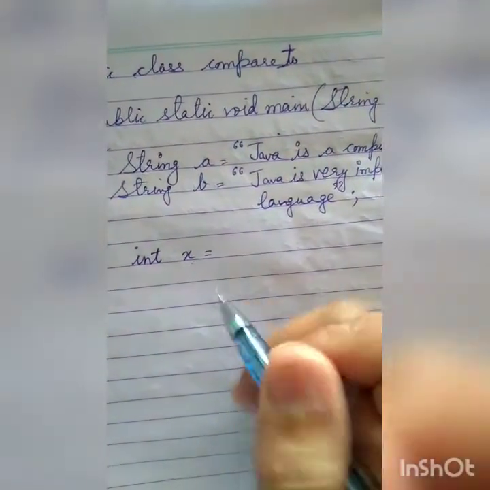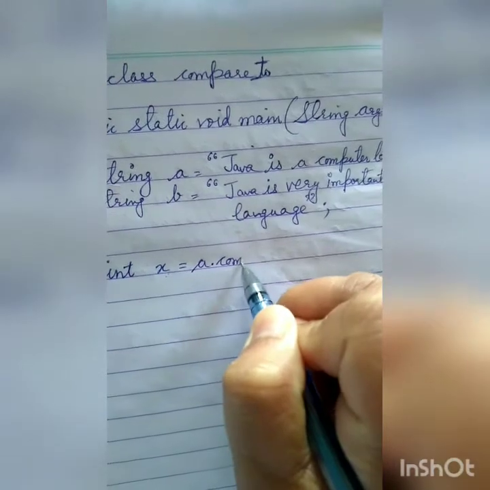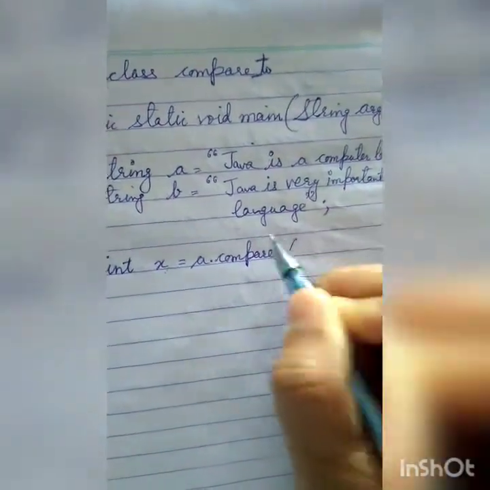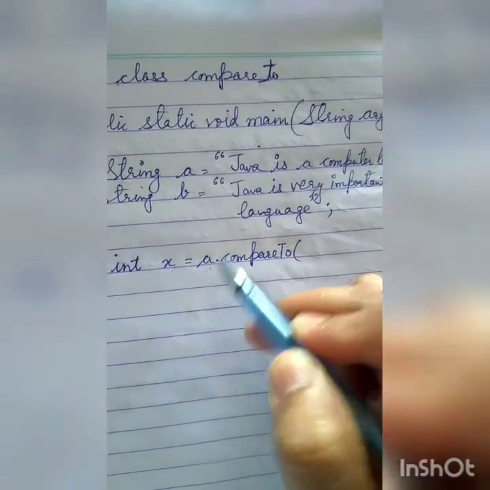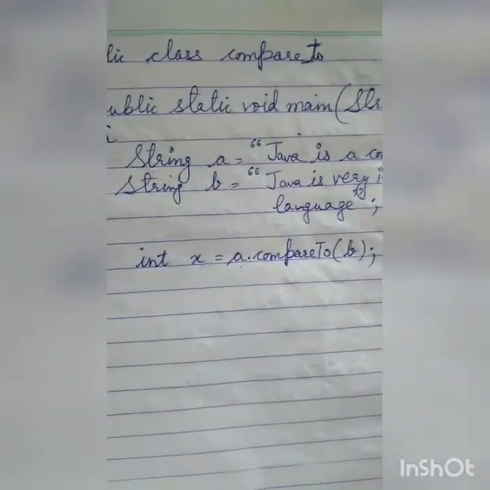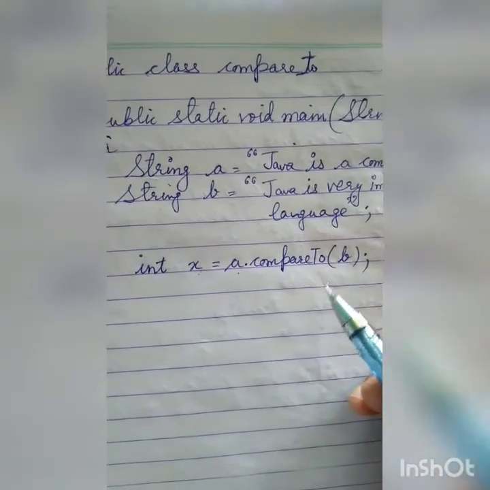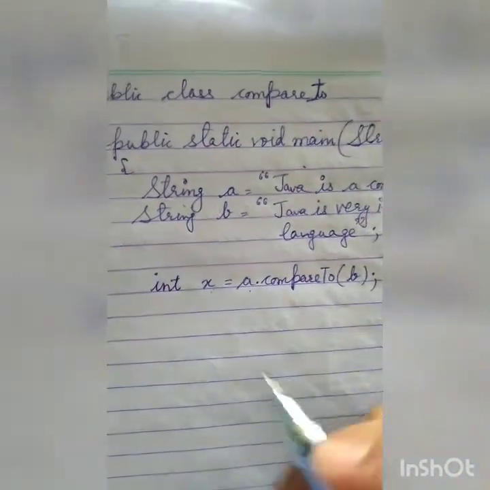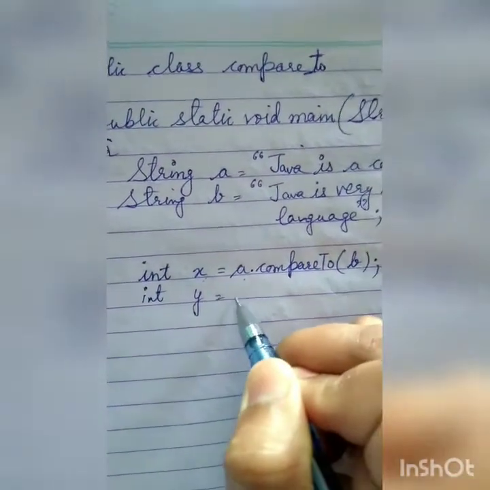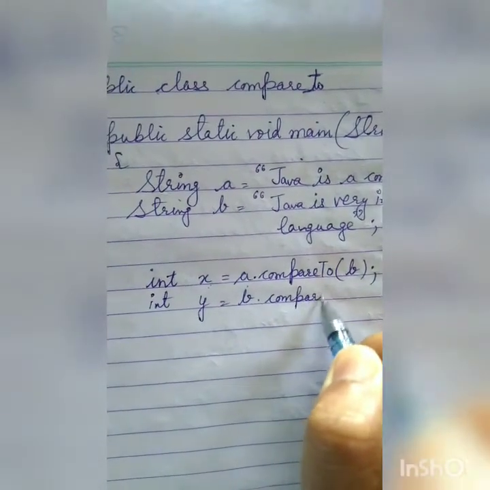Now I am just going to write a.compareTo, where T will be capital, and then I am going to compare the first string with the second. This is the way to write it. We can see that these both are different, so the output will be different. Now I am again taking another variable, and here I am comparing B with A. You will see the answer will be something else.